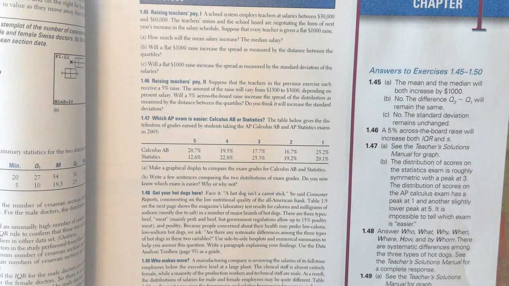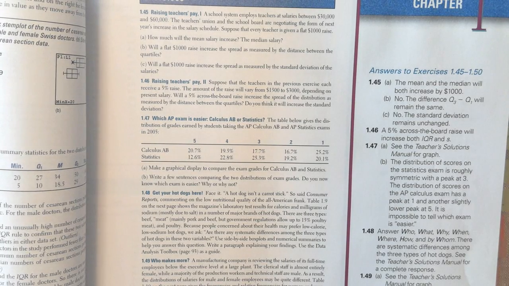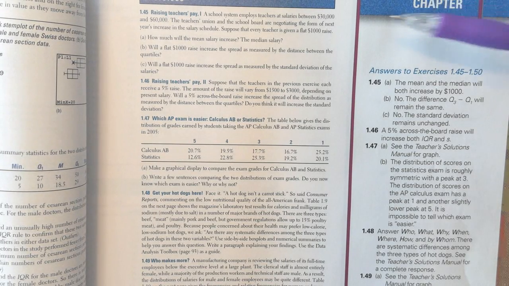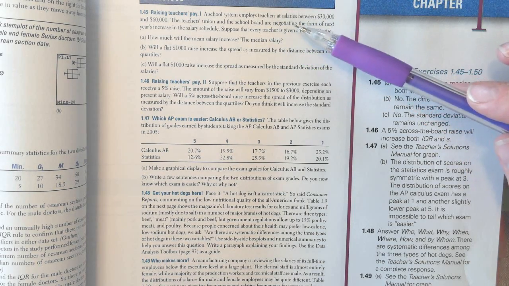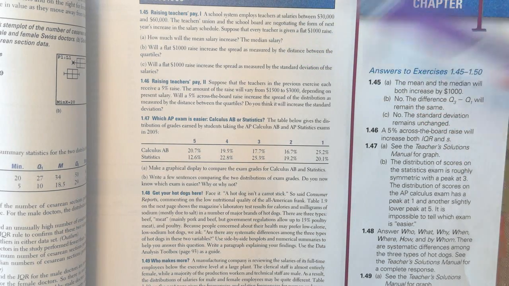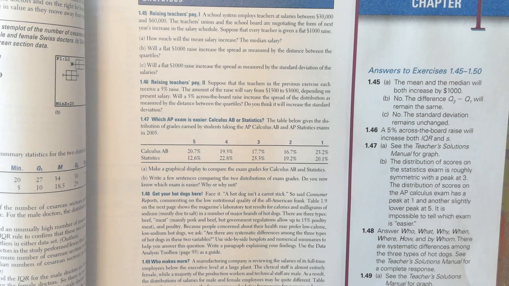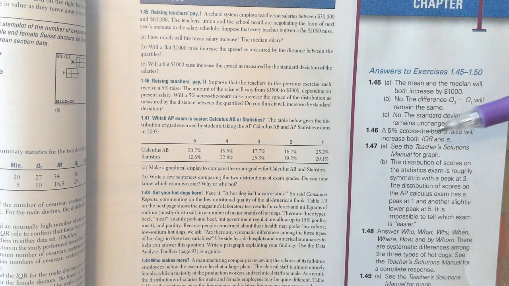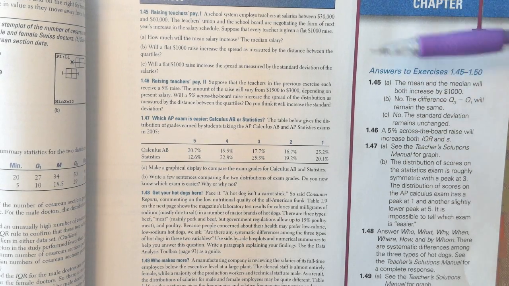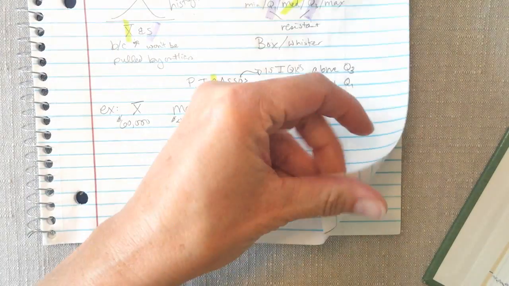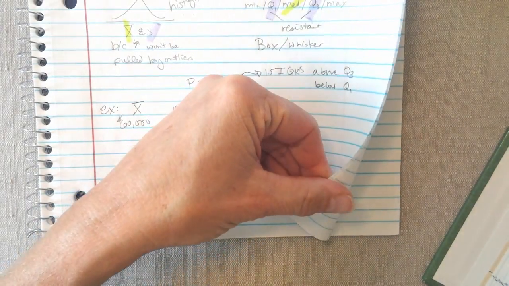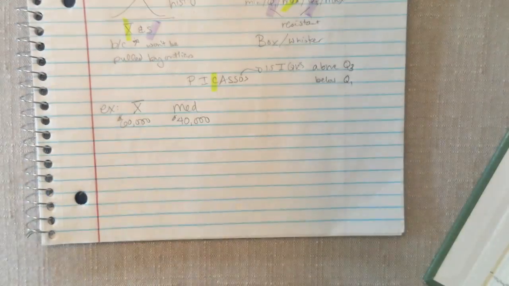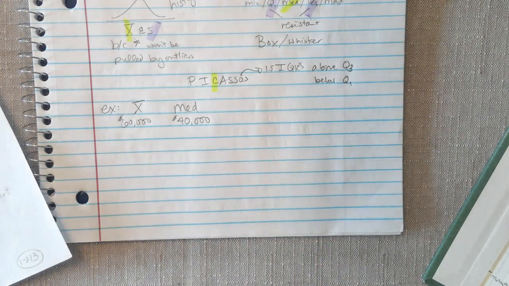Raising teachers' pay. Hey, I think that's the exact same example that I used. So, a school system employs teachers with salaries between $30,000 and $60,000. The teachers union and the school board are negotiating the form of next year's potential increase. Suppose that each teacher is given a flat... I don't want to do that one yet. I lied. Okay. Just know that you guys are going to be able to choose between mean and median to influence someone. I need to take a break.